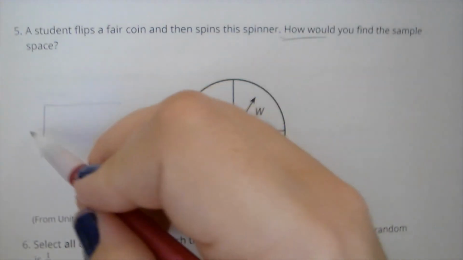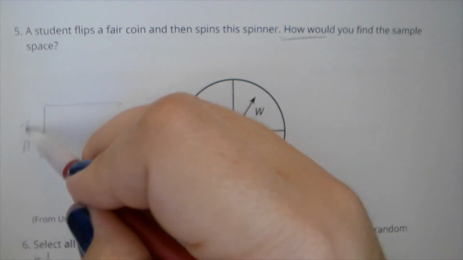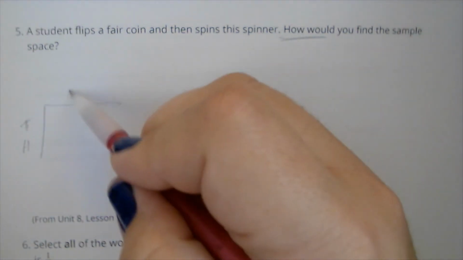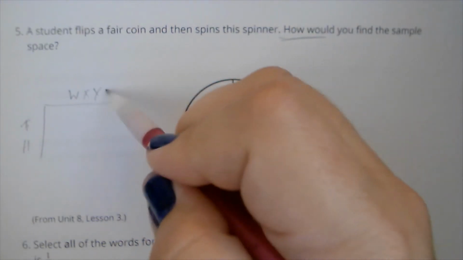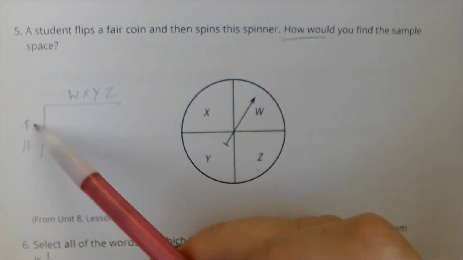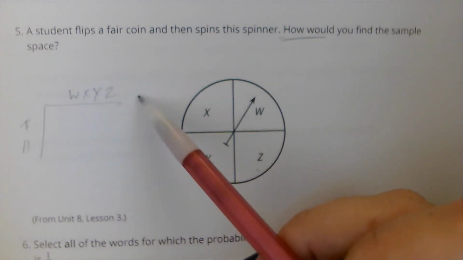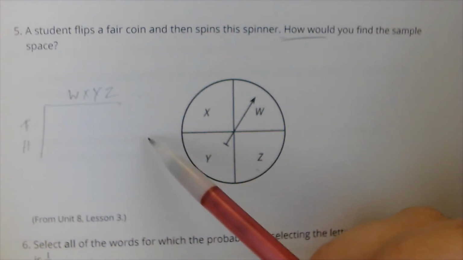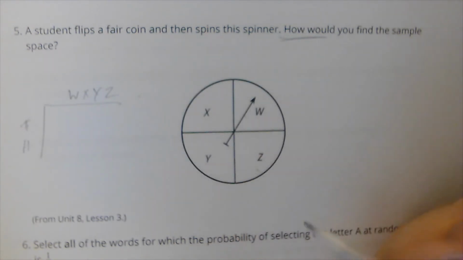So maybe actually I might want to have tails and heads on the row, and then my W, X, Y, Z on the column. And then you're going to match up tails with each one of the outcomes from the spinner. So W, X, Y, Z will each get a tails, and W, X, Y, Z will each get a heads. So it'll be a total of 8 outcomes.